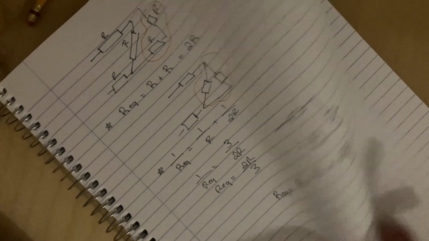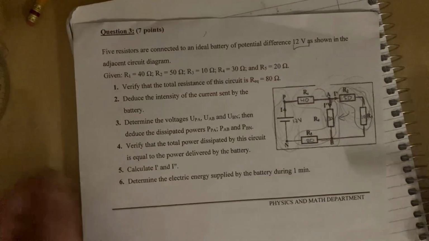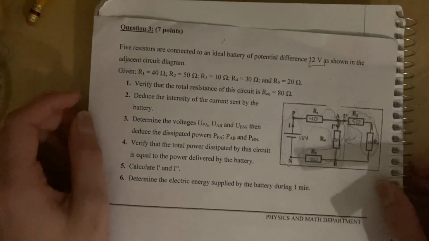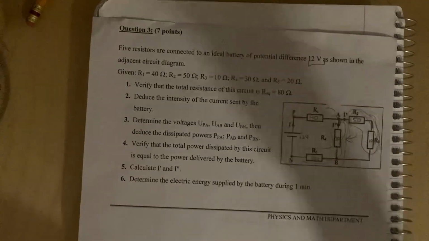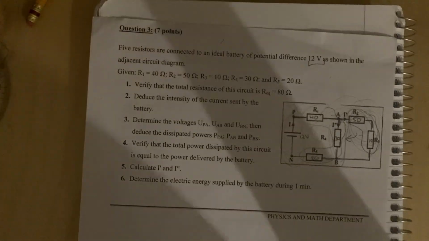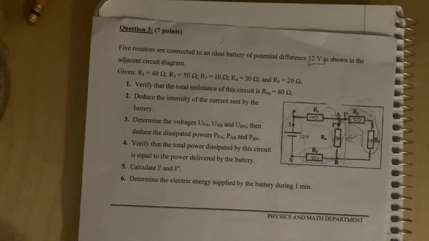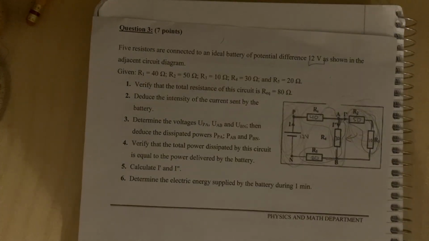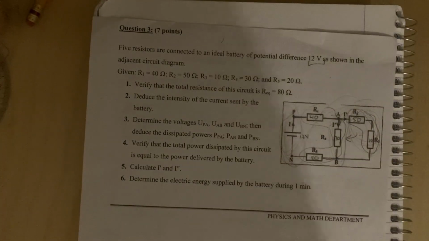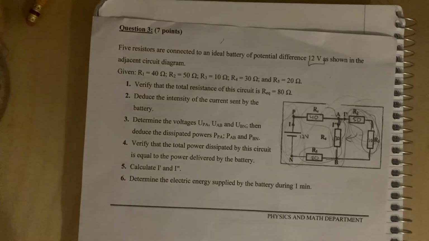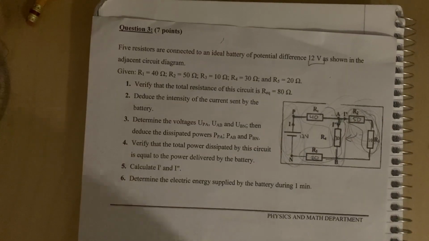Next, we're going to solve this exercise. Let me read it out to you guys. 5 resistors are connected to an ideal battery of potential difference 12 volts as shown in the adjacent circuit diagram. They give us the resistance of those 5 resistors. The first question is: verify that the total resistance of the circuit is R equivalent equals 80 ohms.